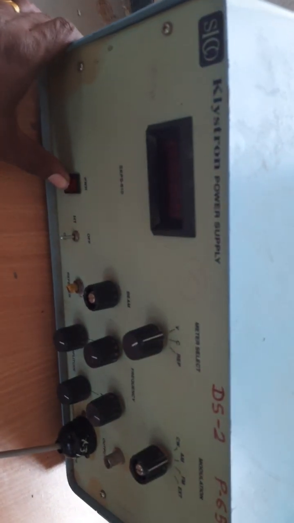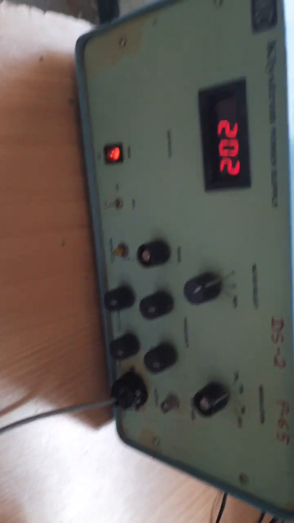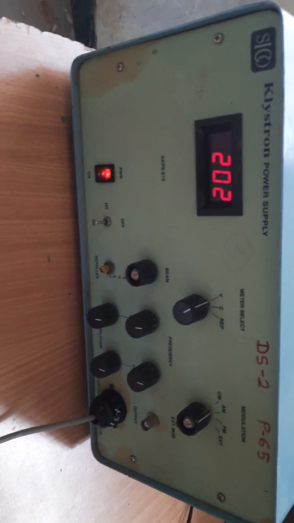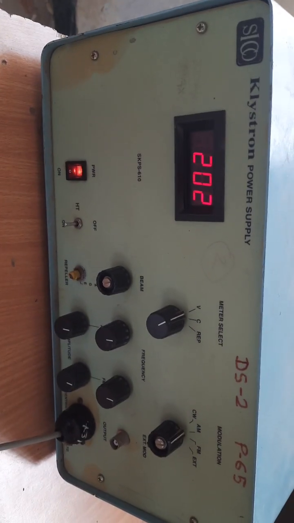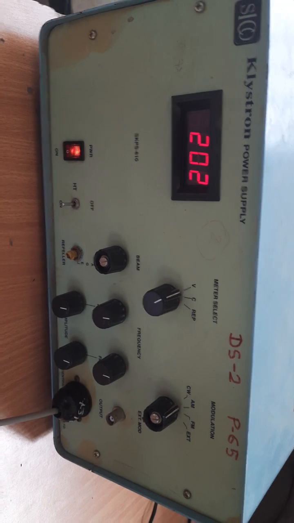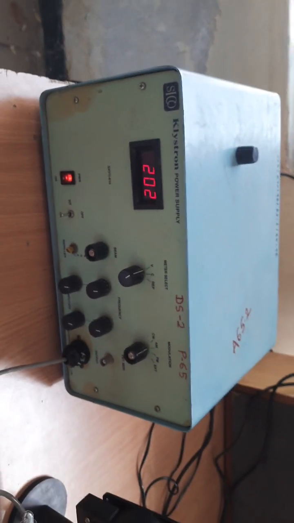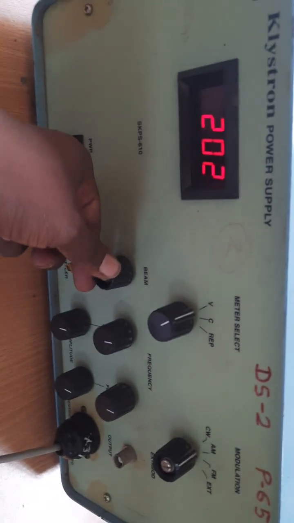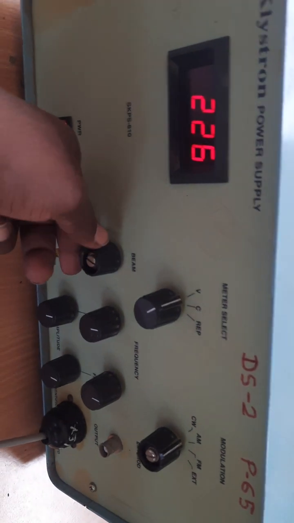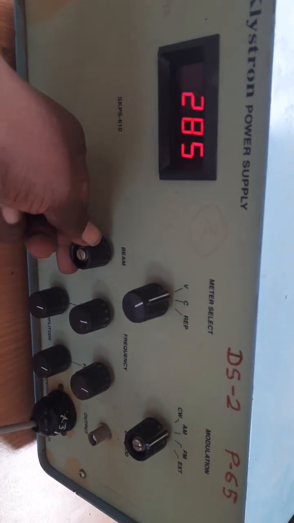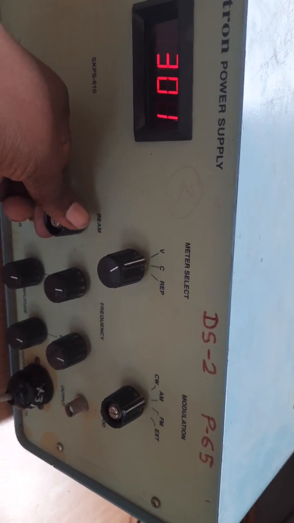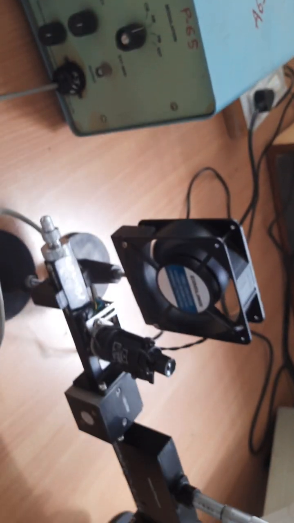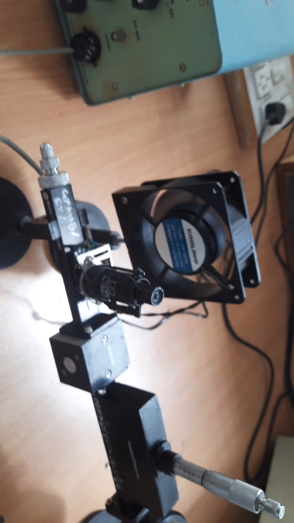First of all, I will switch on the Klystron power supply. At the initial condition, the beam voltage should be 200 volt, but here you are observing 202 volt, which is also an acceptable range. Now our next step is to increase this beam voltage up to 300 volt.